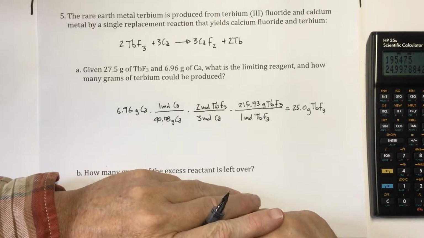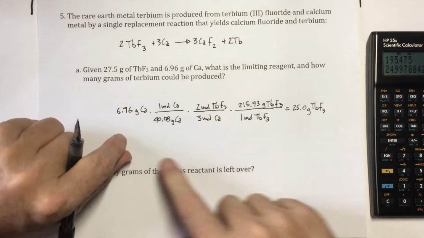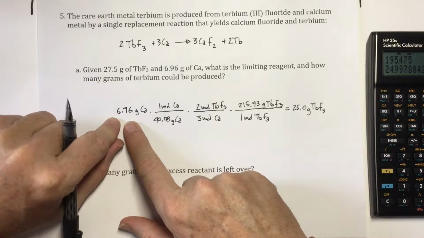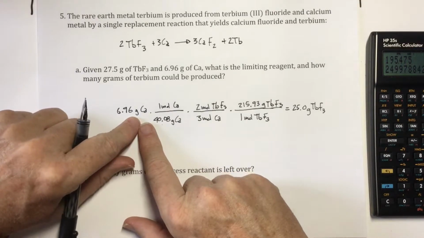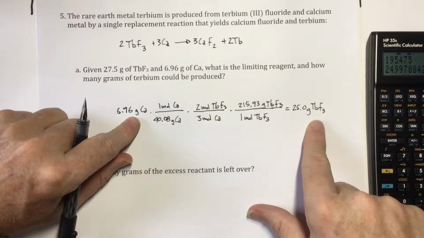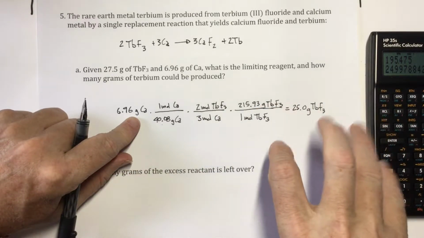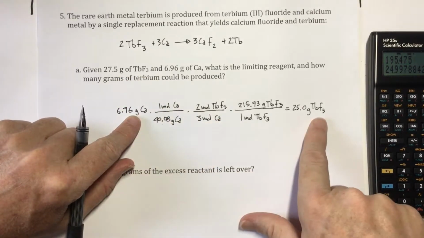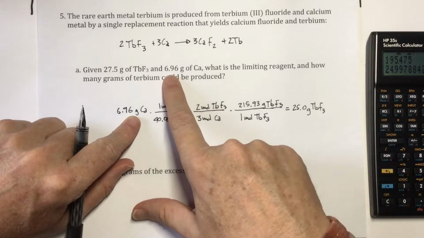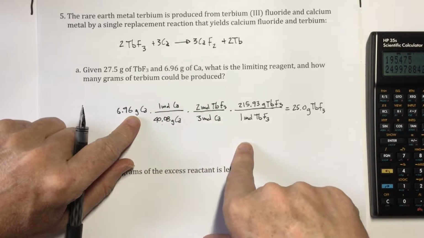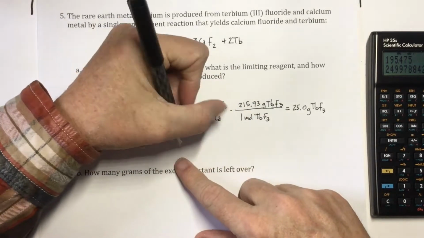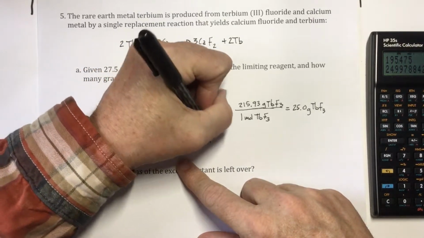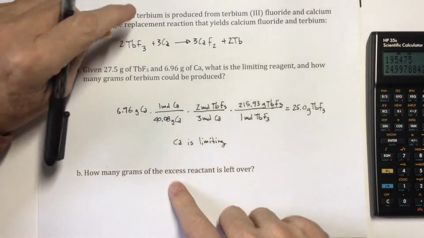Yes, it is. You can see here that the calcium, 6.96 grams of calcium, would require 25.0 grams of terbium fluoride to completely react. And I have 27.5 grams of terbium fluoride. So that means I'm going to have some of this left over. So that means the calcium is what's going to limit this reaction, the amount of calcium I have. So calcium is limiting. And there we go.